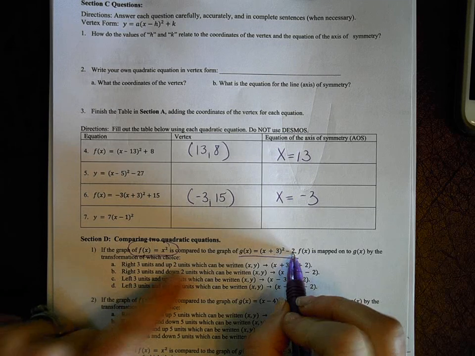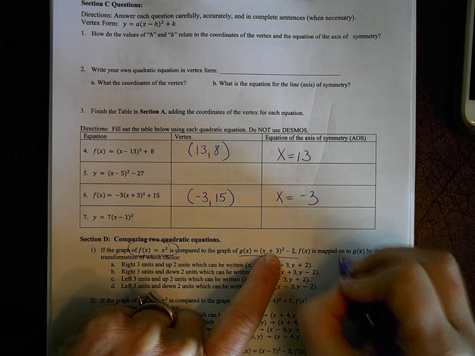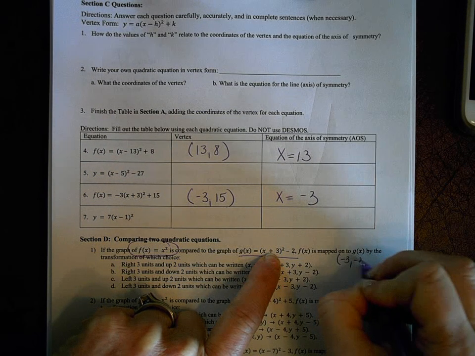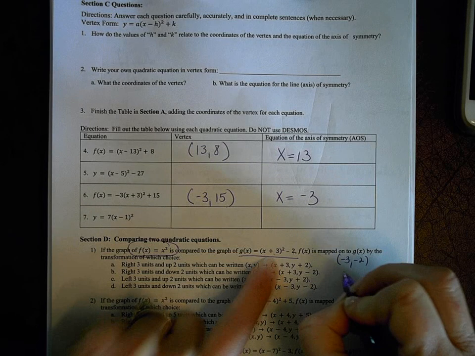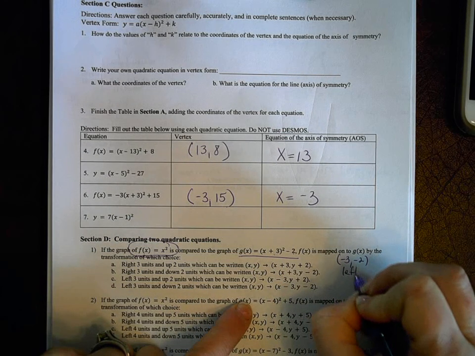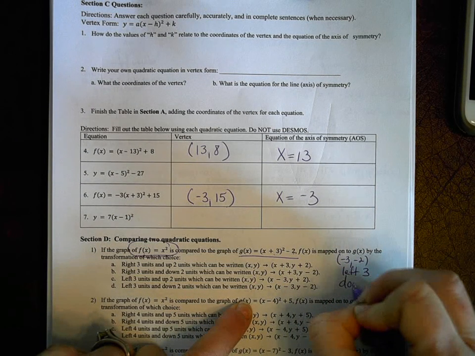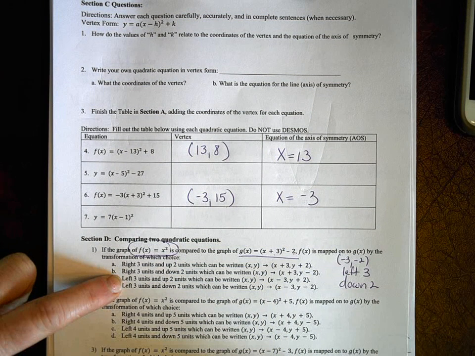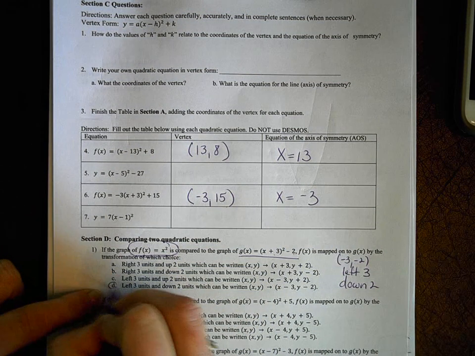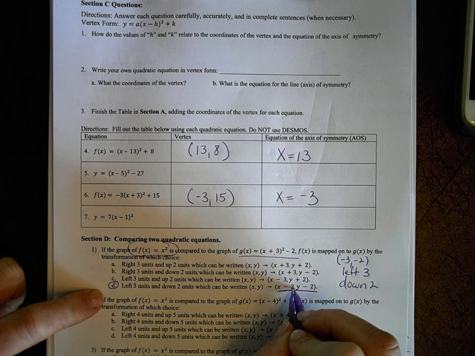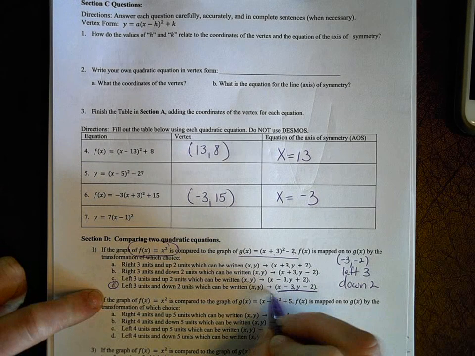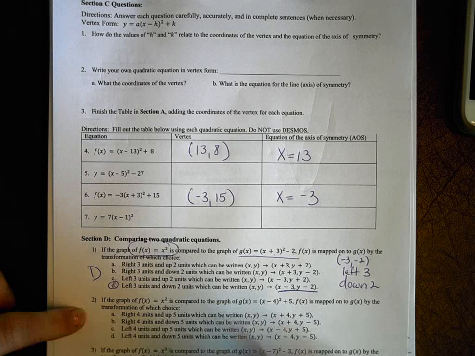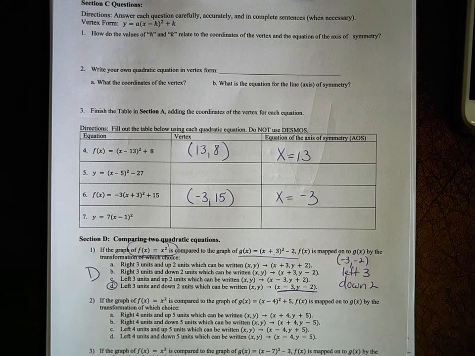Well, you should know that that 3 is going to make your vertex at -3, -2, opposite. So that's going to move it left 3 and down 2. So you're going to look for that left 3 and down 2. That is what that's saying. It's moving every x value to the left 3. Okay. So this is D. So you guys can continue that. It's the same type of thing.